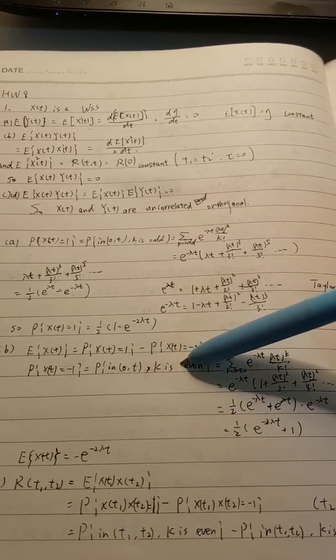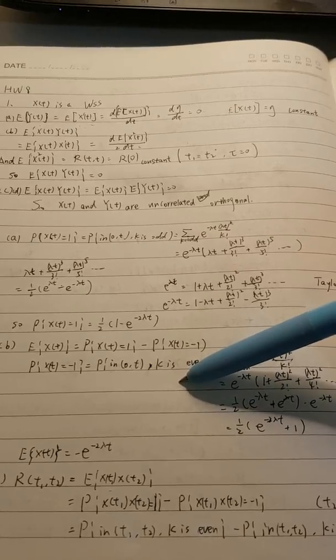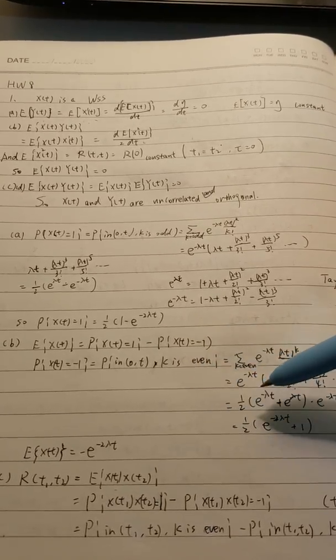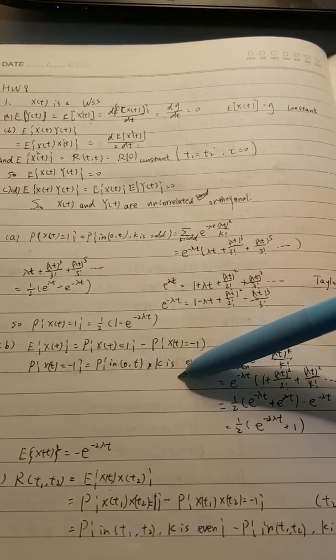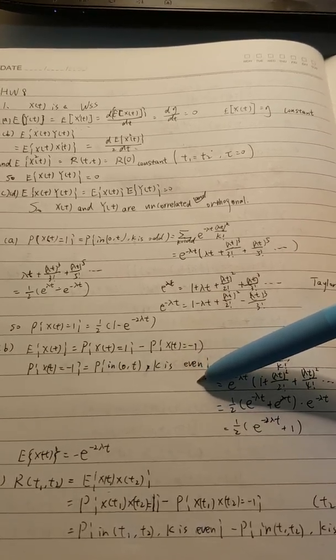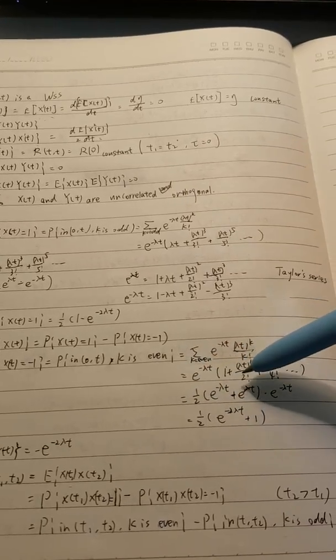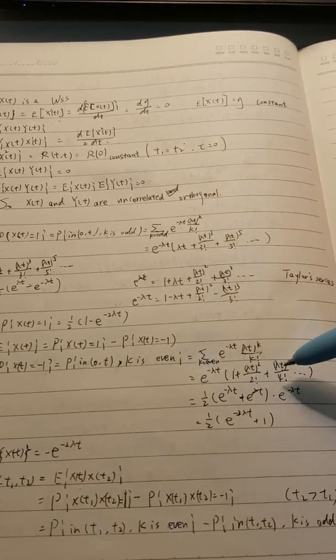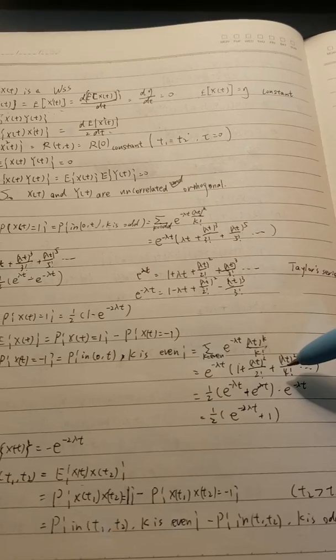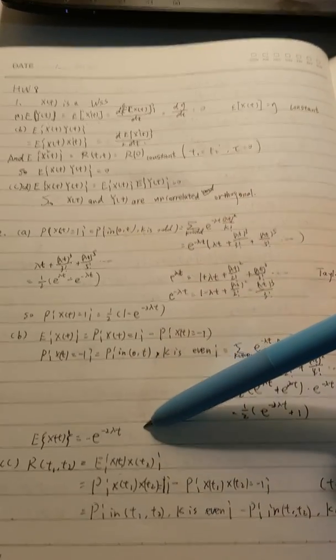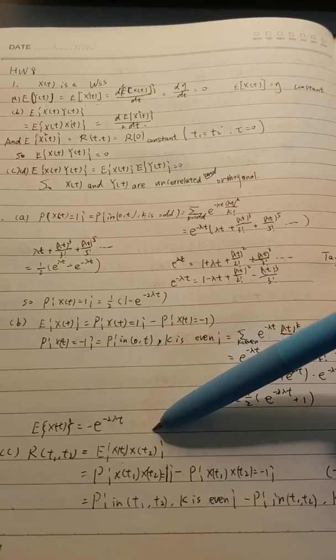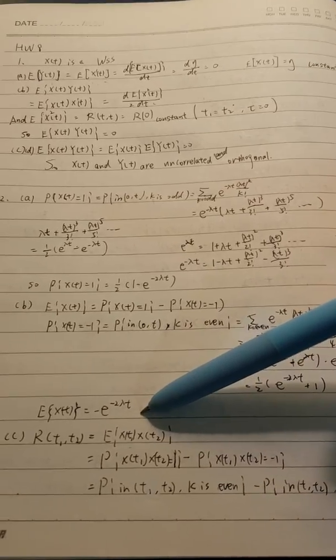And the probability that xt equals minus 1 is that in 0 to t, k is even, and by using similar things, we know that the expectation of xt is this one.